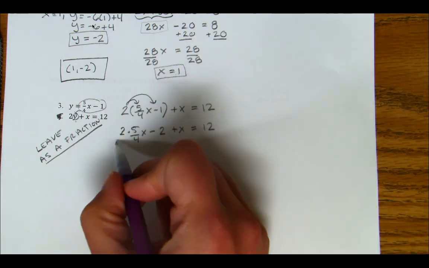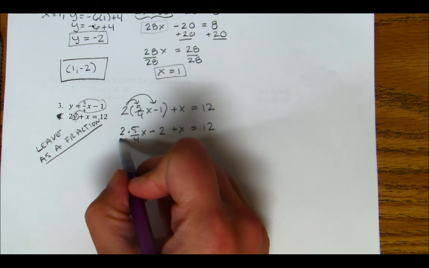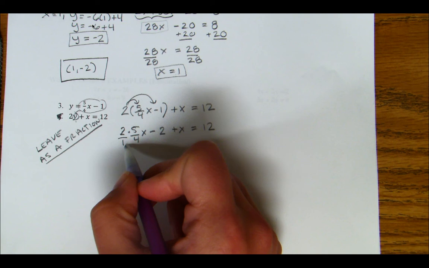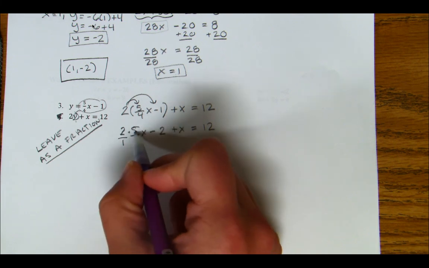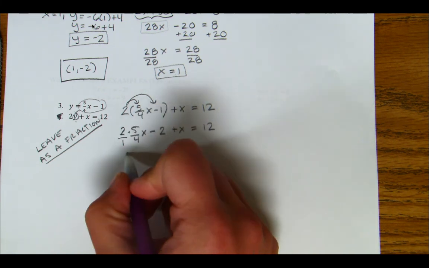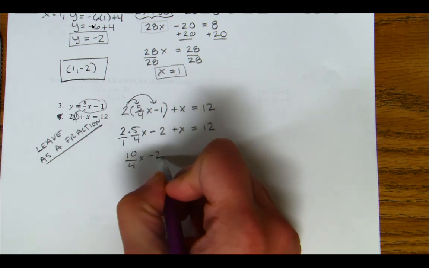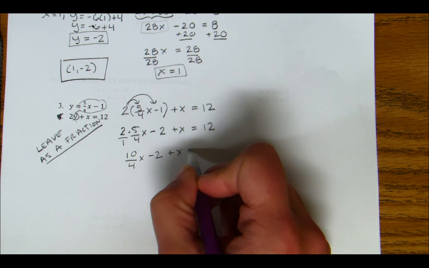If you're more comfortable with it, you can put this over 1, and then you can do this part by multiplying across. So then you would get 10/4x minus 2 plus x equals 12.